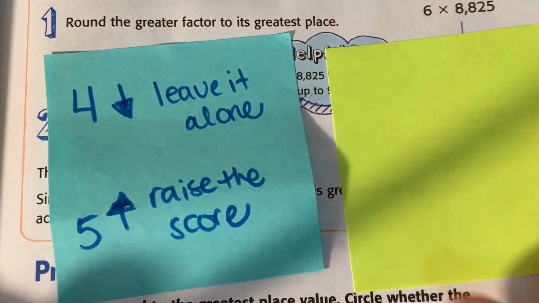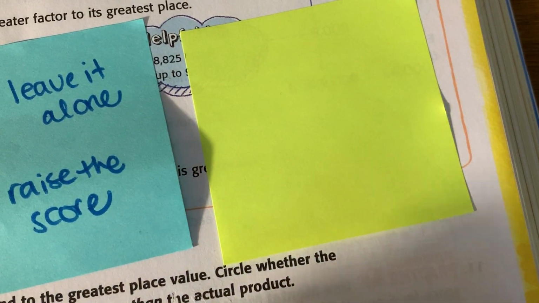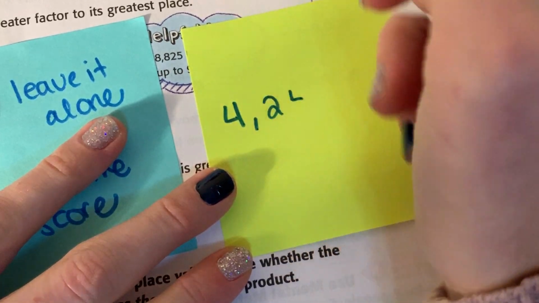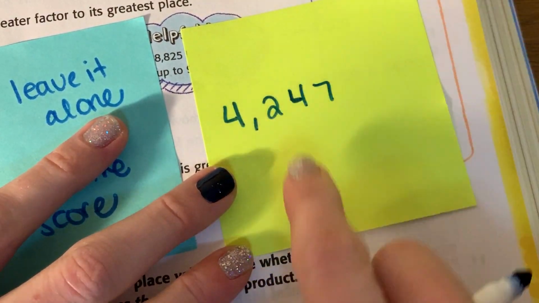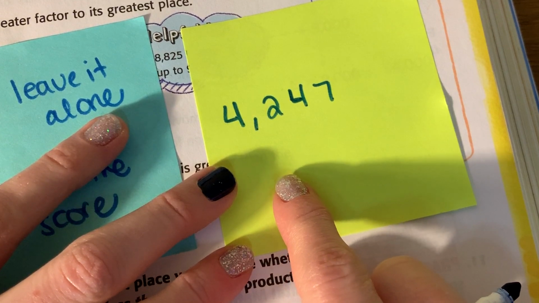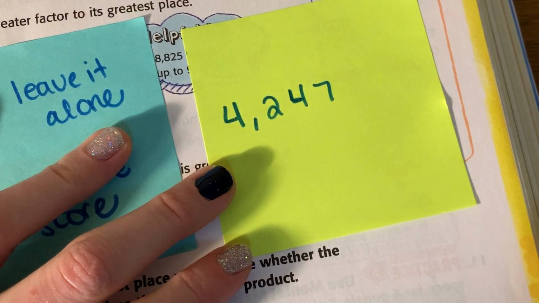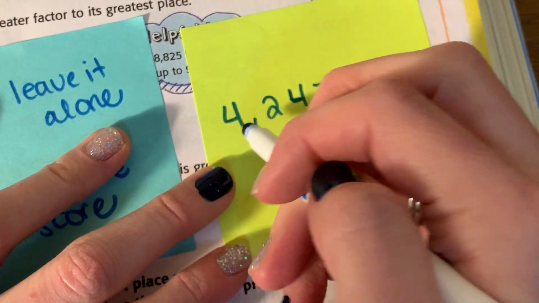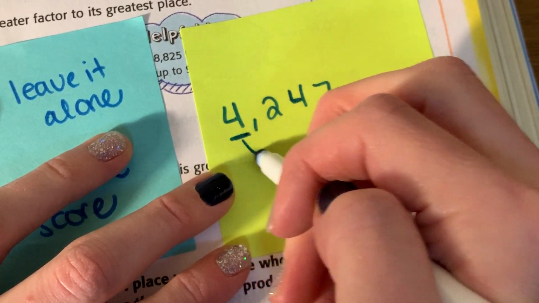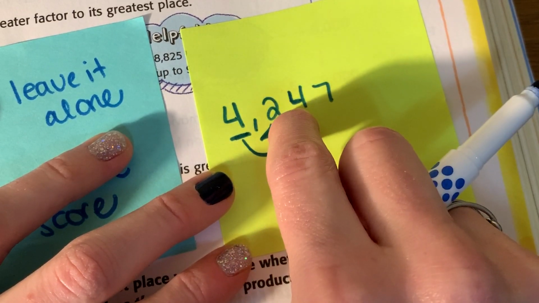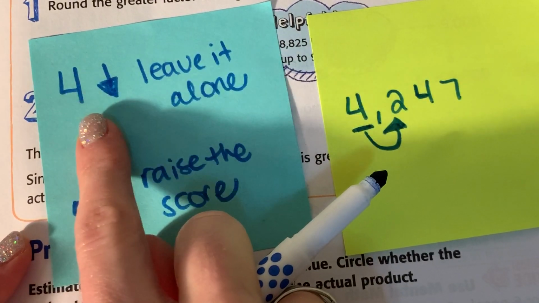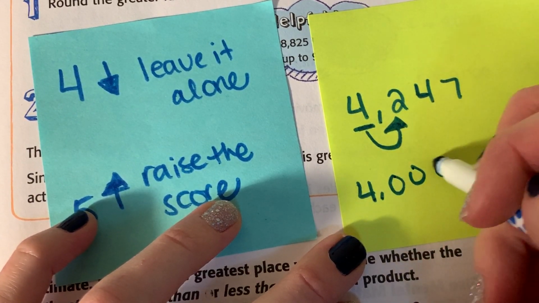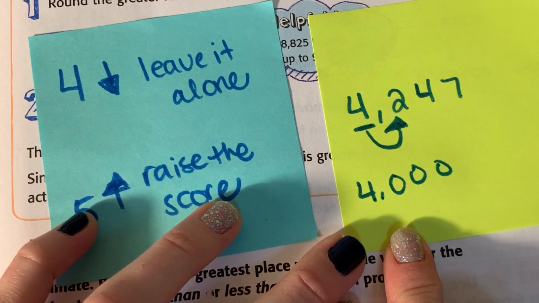So if I had the number 4,247, and I was asked to round to the highest place value, this is my highest place value, so I stop here, I look right next door, this 2 is less than 4, so I'm going to leave this number alone, and everything after is going to turn into a 0, okay?